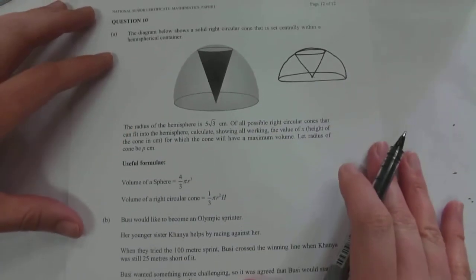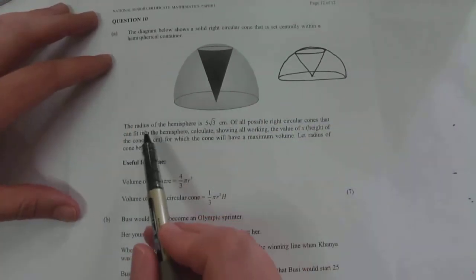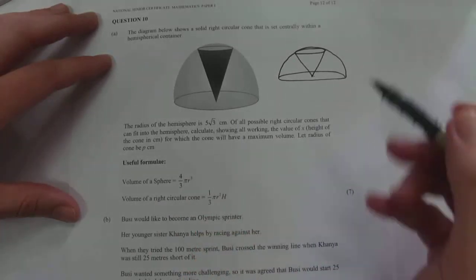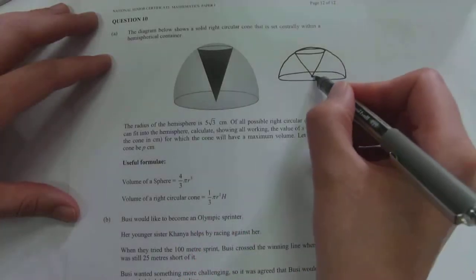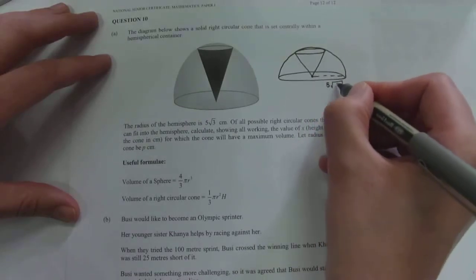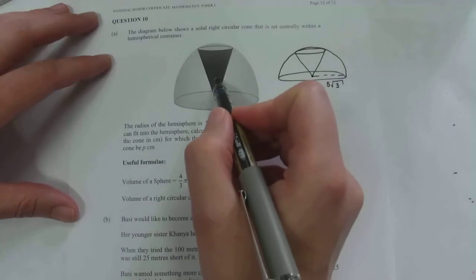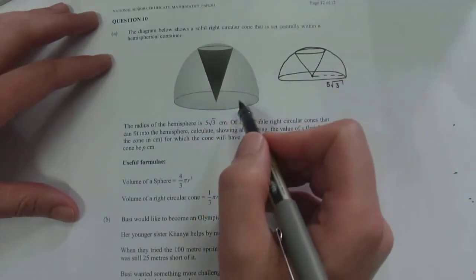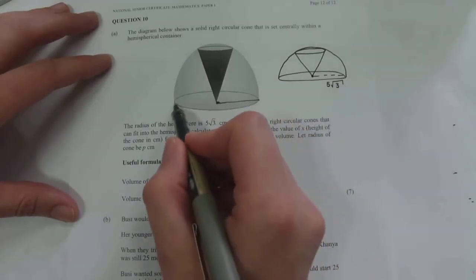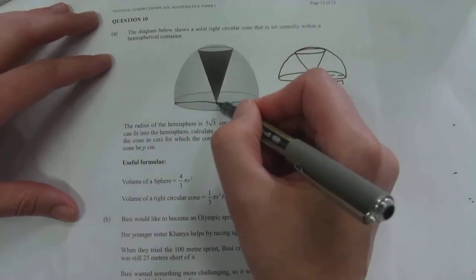Right, so they tell me the radius of the hemisphere is 5 times square root of 3. So if you think about it, the radius is going to lie over there, and that is going to be 5 times square root of 3. But because of this horrible diagram over there, a lot of people didn't realize the radius in a hemisphere always goes from the center to anywhere on the circumference.